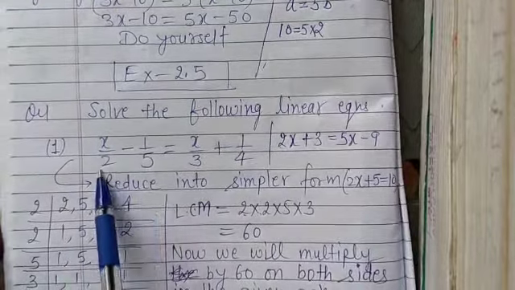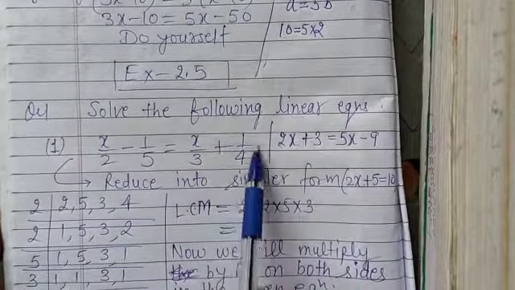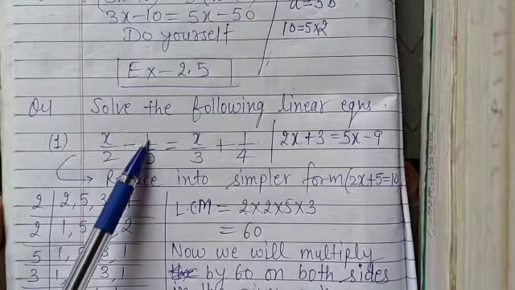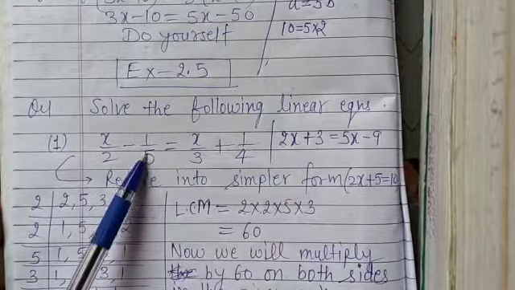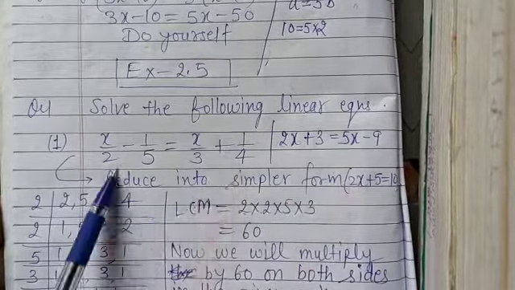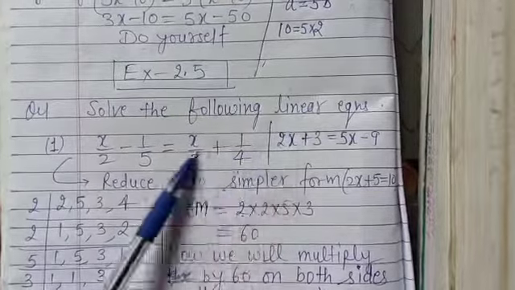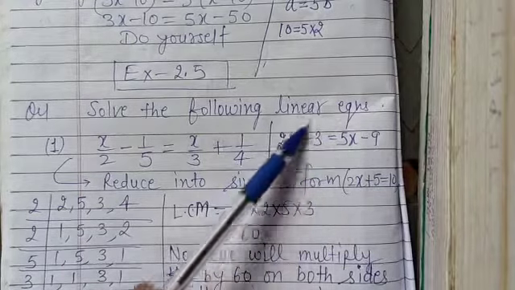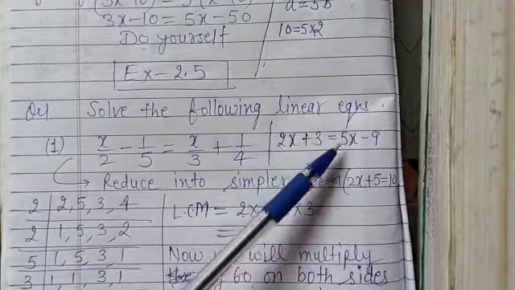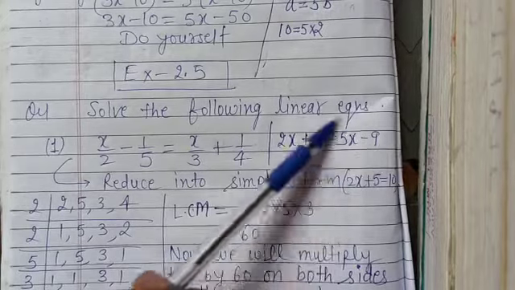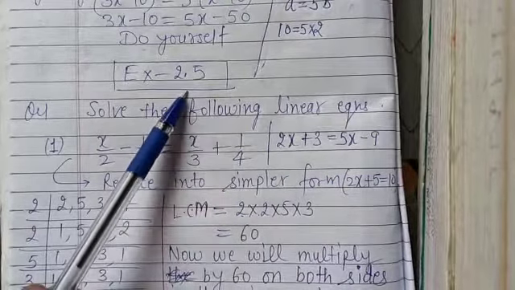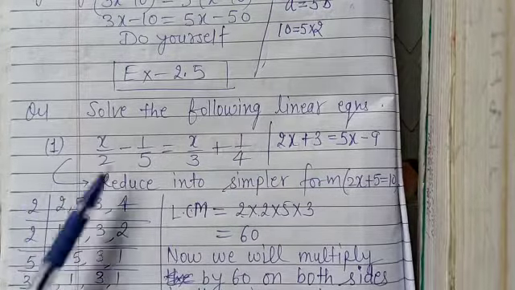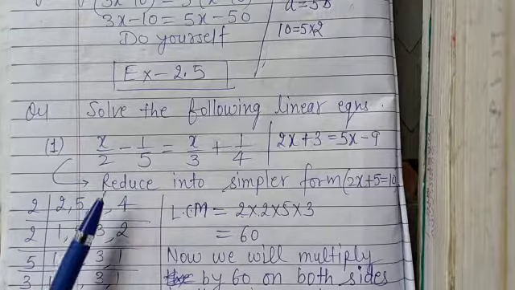But what is happening in this equation? In this equation the coefficients of x are rational numbers. Constants are also rational numbers. Here it is 3, here it is 1 upon 5. Here it is 9, it is 1 upon 4. So this is the difference. Look at the difference between these equations. This type of equations you have learned earlier to solve. Here in this exercise 2.5 we will solve equations in which the coefficients will be rational numbers, as you can see, 1 upon 2 and 1 upon 3.